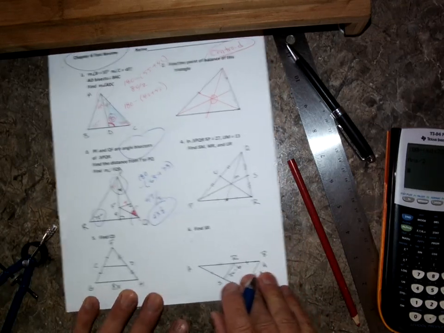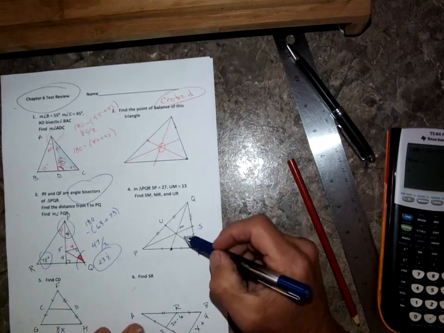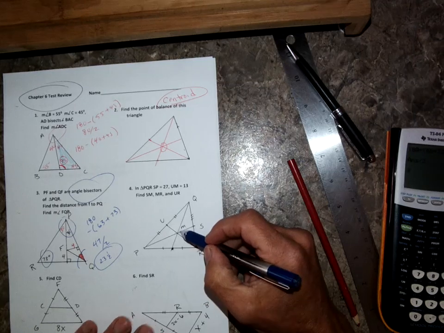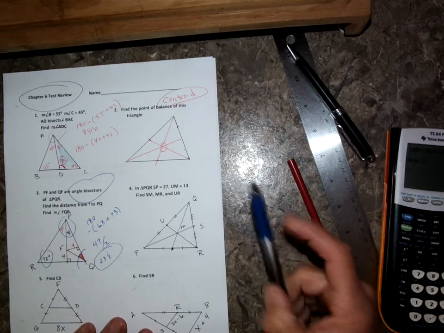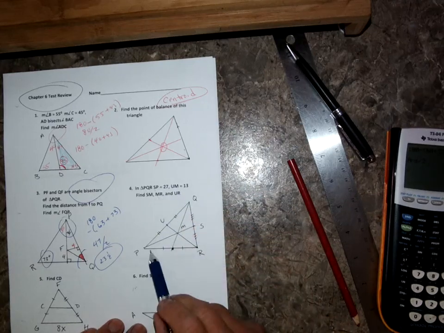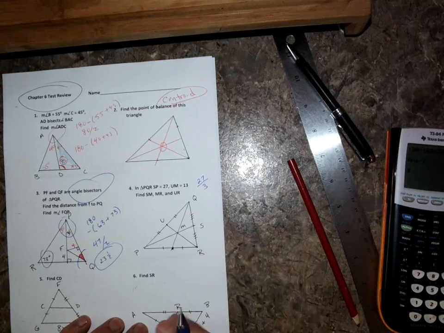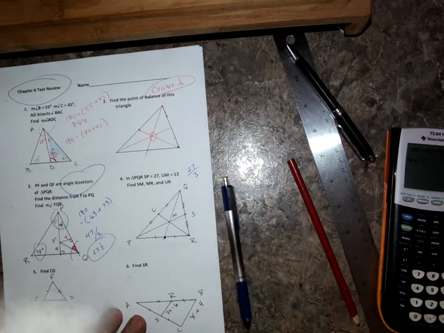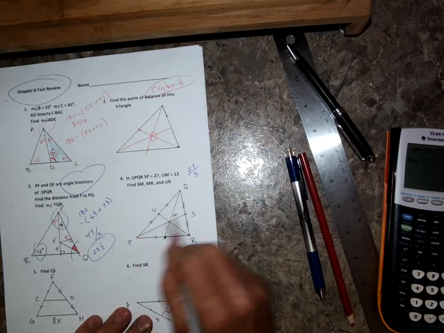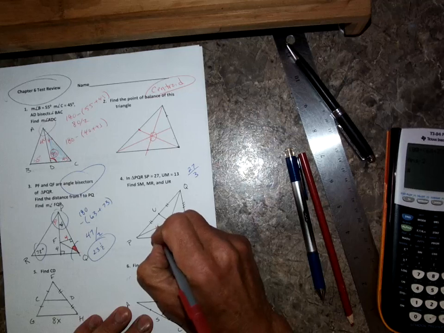Alright, number 4. We talked about how if you have this centroid, it cuts things into thirds. So let's take a look at what I have. SP is 27 all across. If I take 27 and divide it into thirds, that's easy, that's 9. So this side is 9, this is a 9 and a 9, which makes that 18.